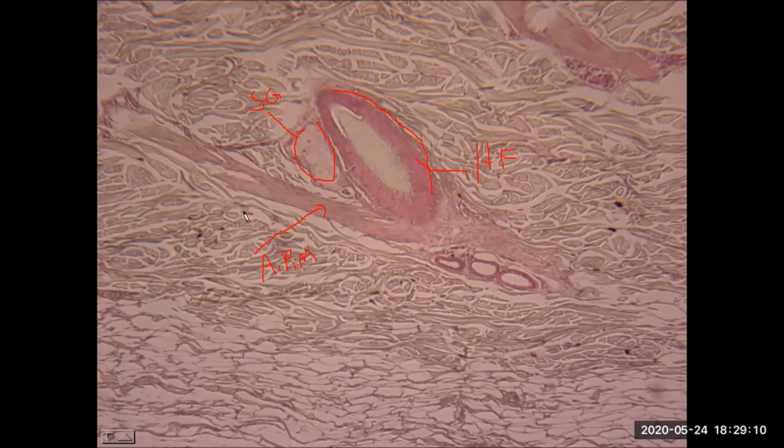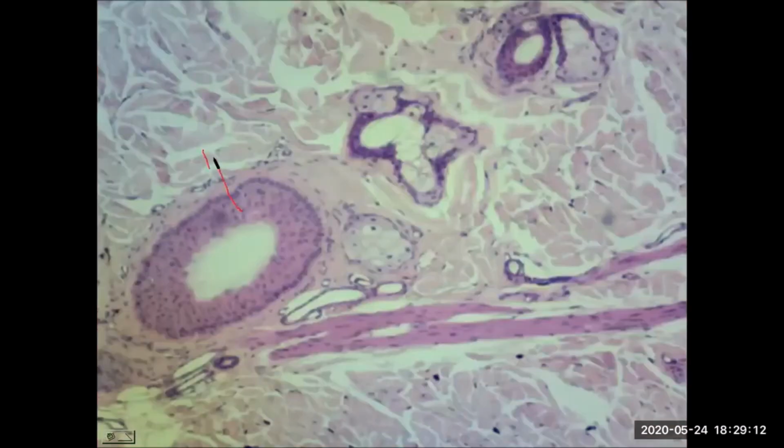Or just another view of a hair follicle. This time we don't see that remaining hair within, but we can see that sample of smooth muscle tissue, making that an erector pili muscle. And a little segment of a sebaceous gland seen here. Now this is a really good sample here.